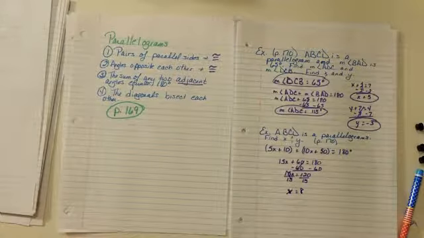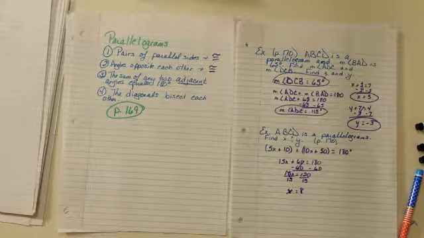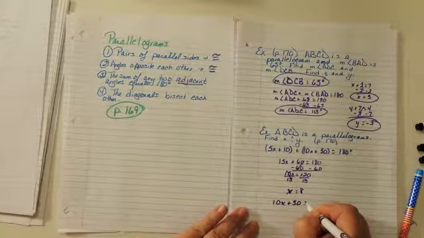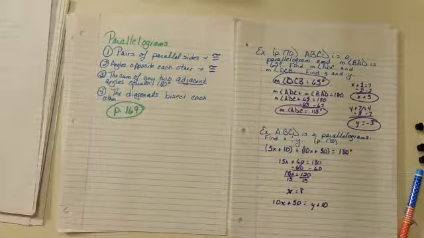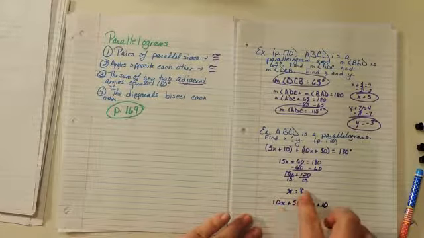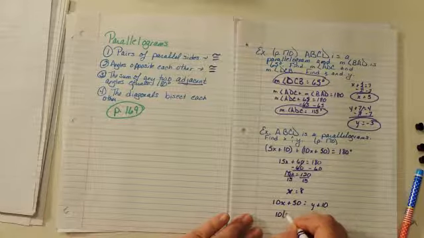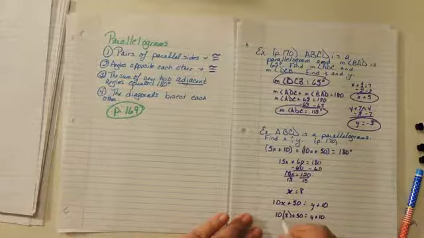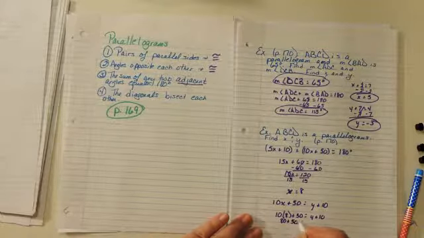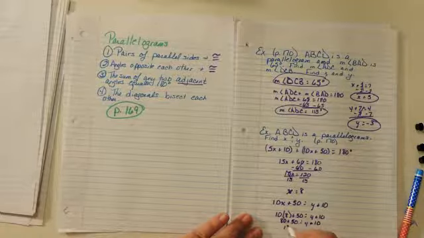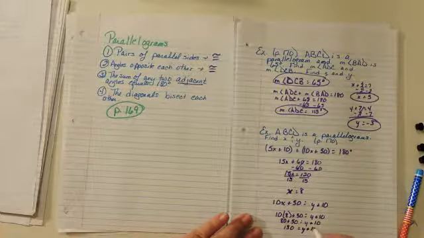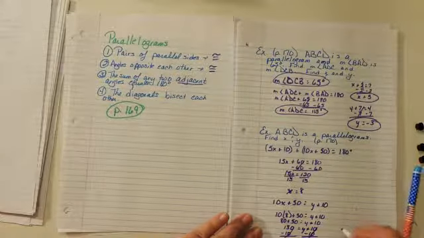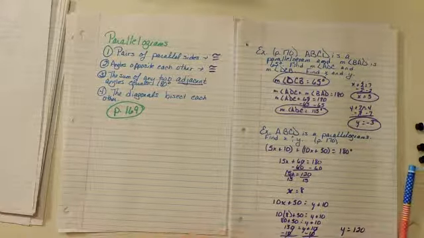Okay? We also know the opposite angles are equal. So 10x plus 50 has to equal y plus 10. Okay? And we know that x equals 8. So 10 times 8 plus 50 equals y plus 10. This is 80 plus 50 equals y plus 10. 130 equals y plus 10. Subtract 10 from both sides. And y equals 120.